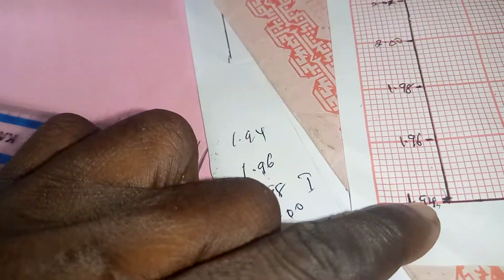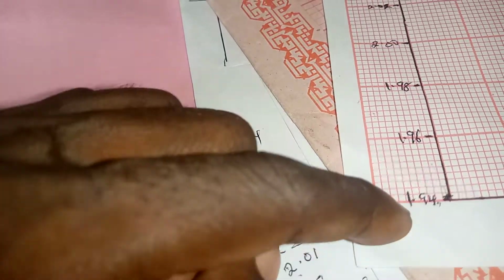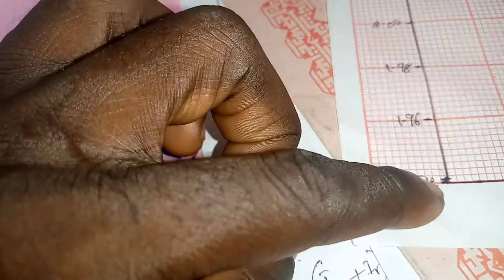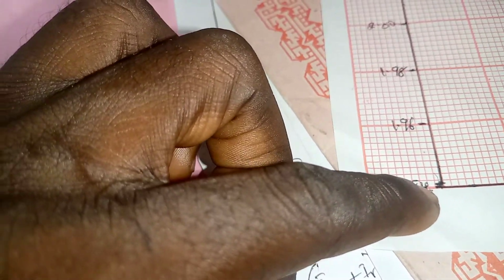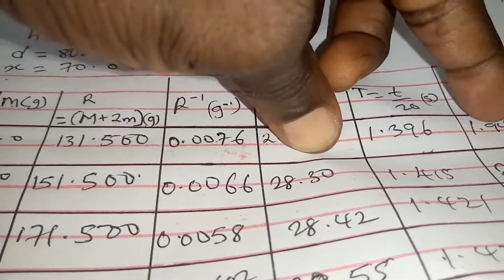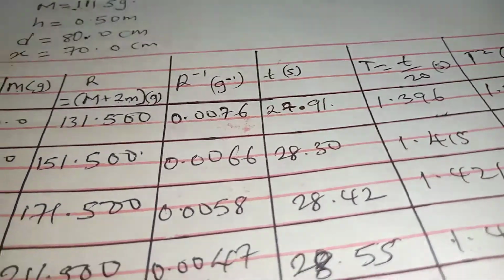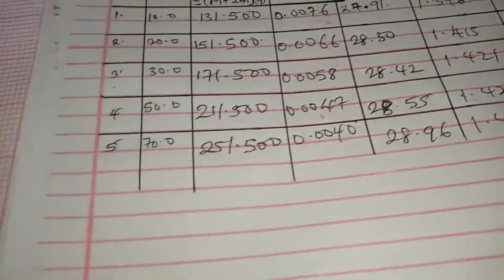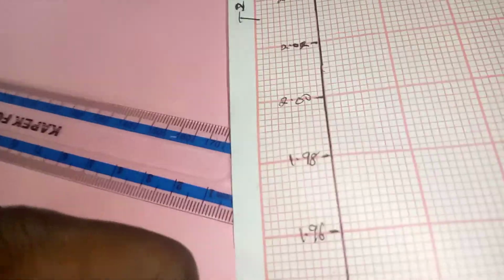Now I can't start my graph from the origin, because if I do that, I will not be able to have enough space to fill this. So that's why I'm starting from 1.94, because the least value I have here is 1.949.